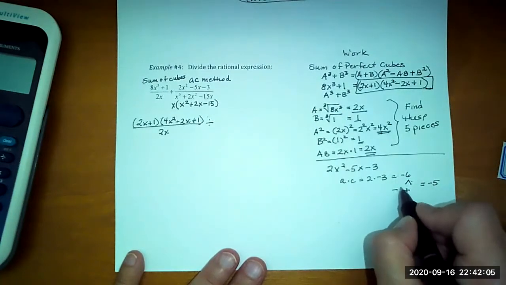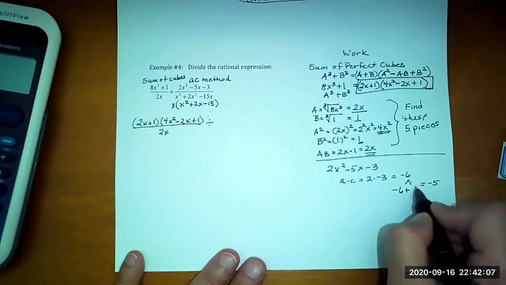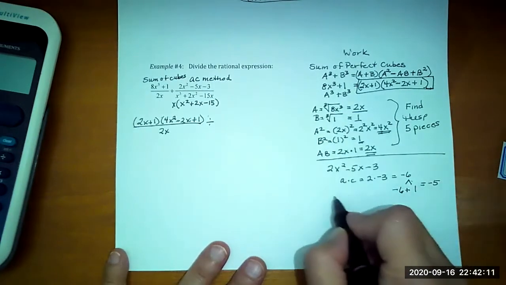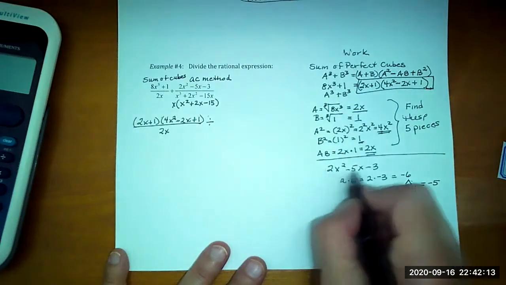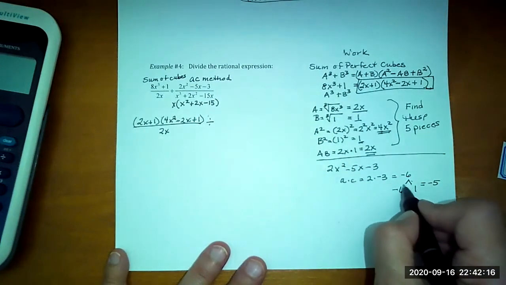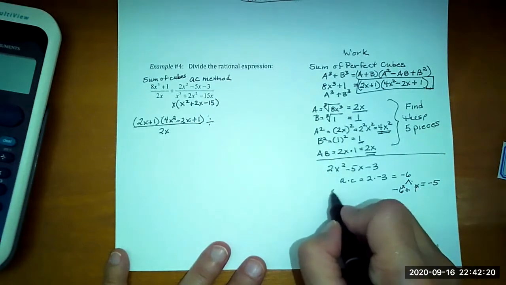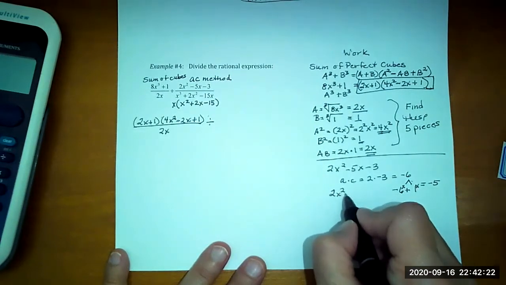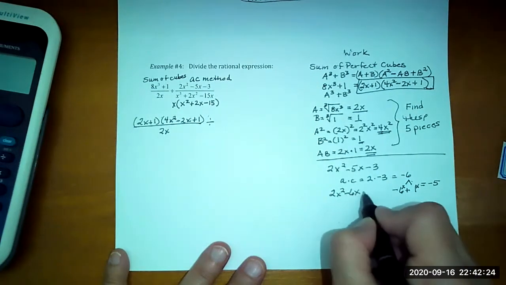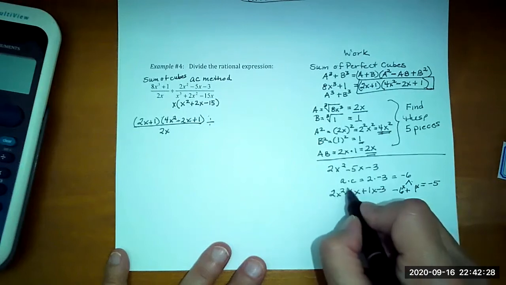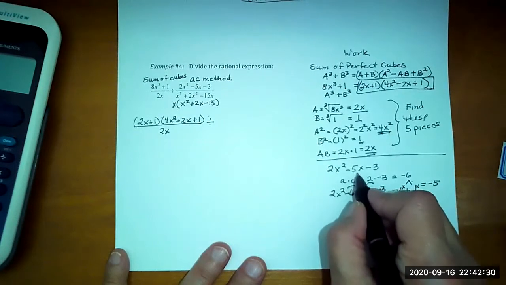And so in order to get this, we're going to have a negative 6 and a positive 1 in order to get negative 5. Be very careful. Now I'm going to write this out as a 4-term polynomial with negative 6x and a positive 1x. So 2x squared minus 6x plus 1x minus 3. There is my negative 5x right here.